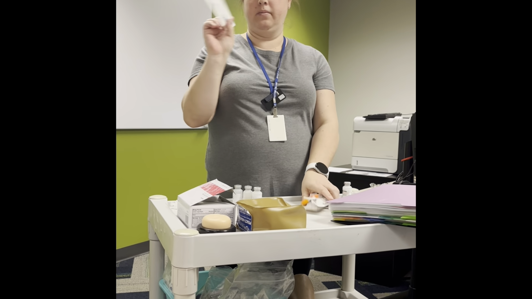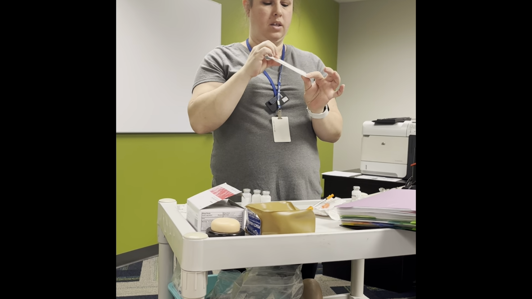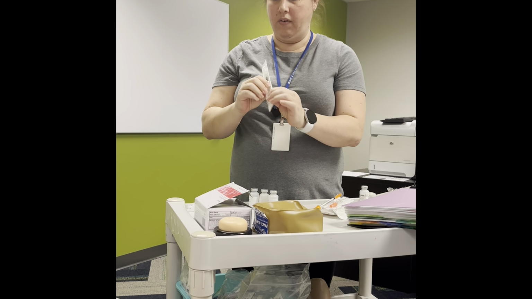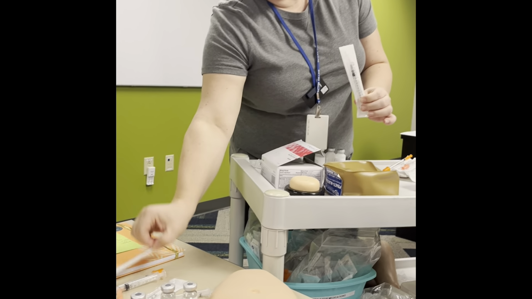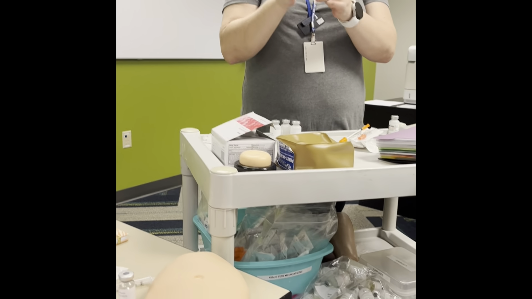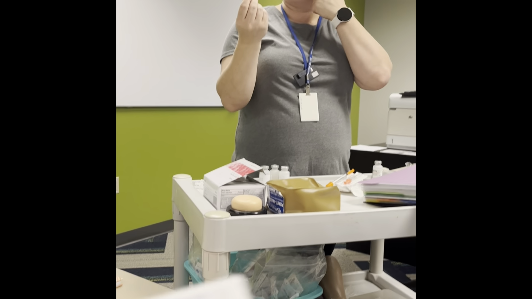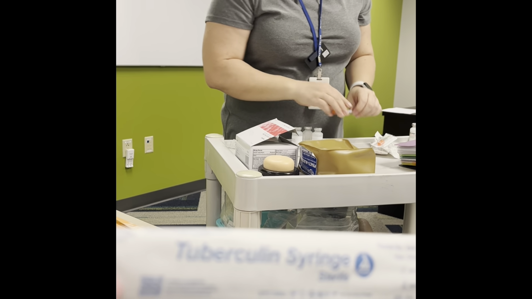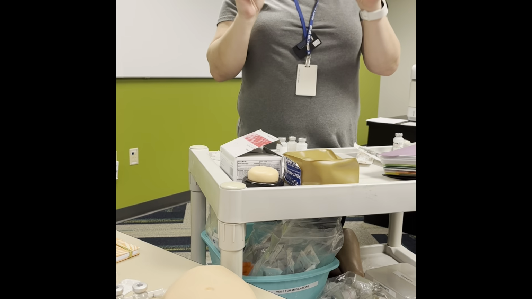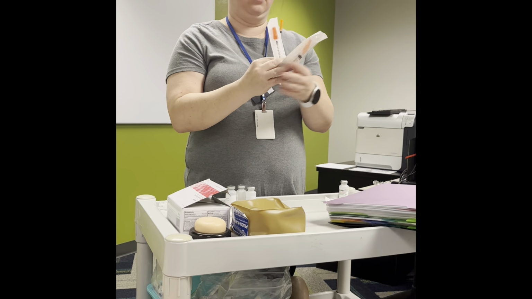So this one looks kind of gray and skinny. It has a 1.0 on it. On the back it says tuberculin syringe. So this is the one that we're going to use for the TB skin test. Then I gave you three orange ones.